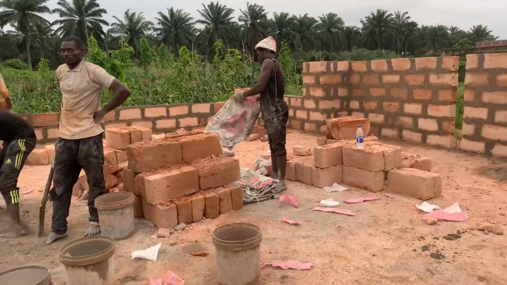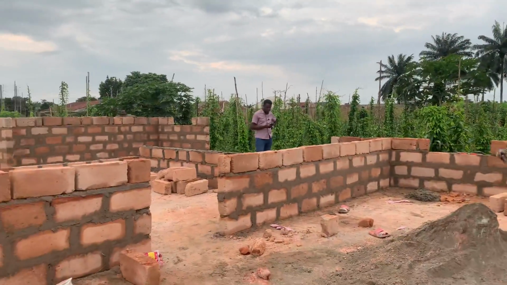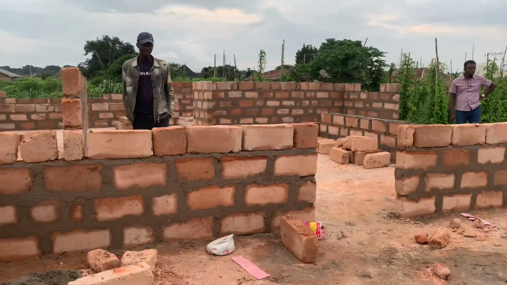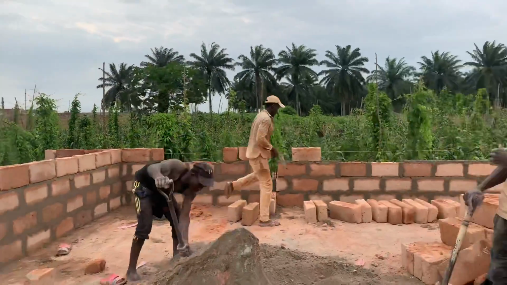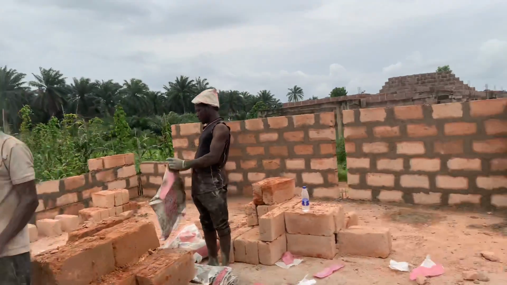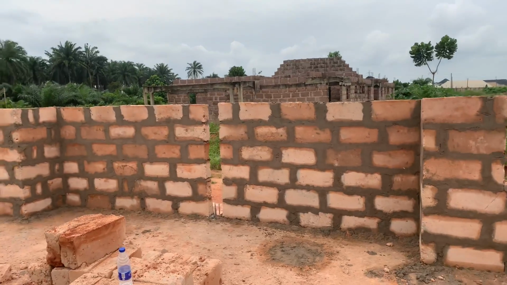And so we move into the living room. This is the living room. So we have the living room alongside the dining. So this is the dining spot, and then we move this way.